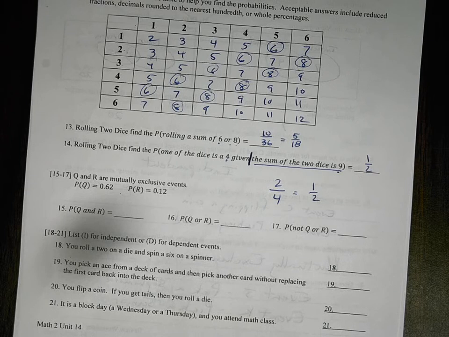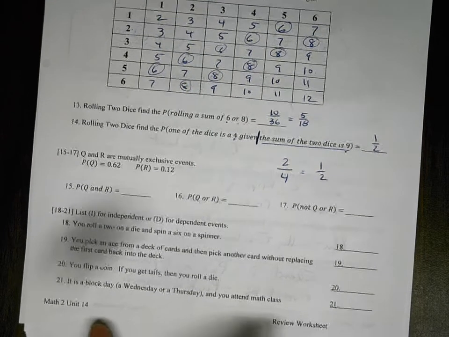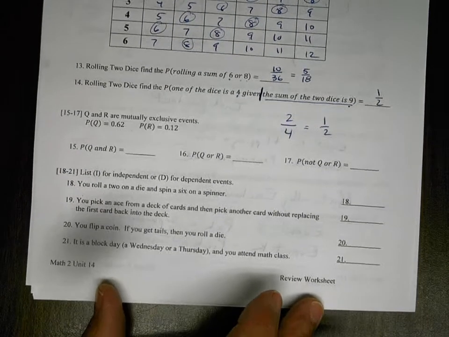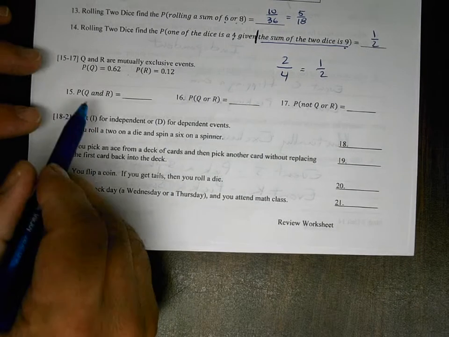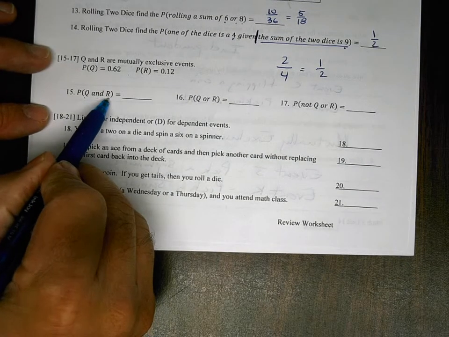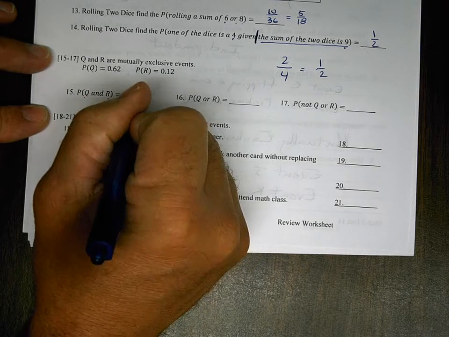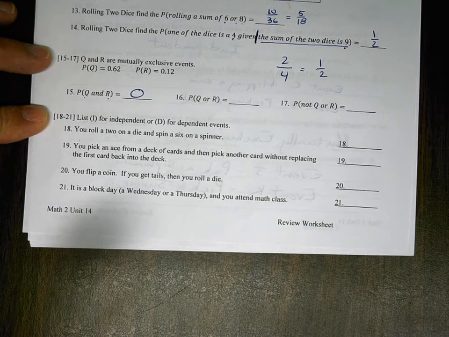Okay, number 15 through 17. Q and R are mutually exclusive events. All right, so what's the probability of finding Q and R? 0. Mutually exclusive events cannot happen at the same time.